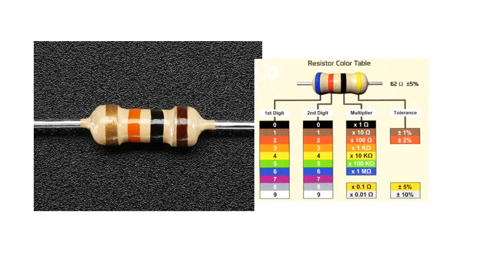Here I have shown a resistance. This is a resistor, and in this resistor you are observing several bands. First band, second band, third band and fourth band.